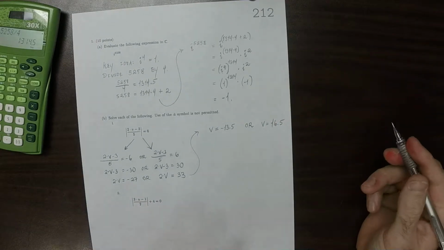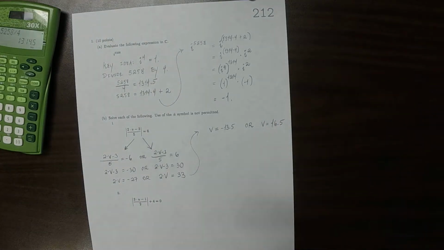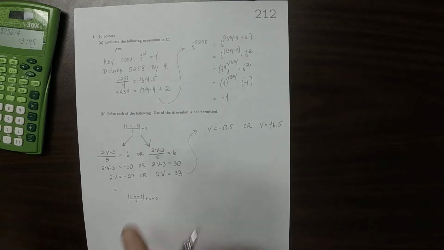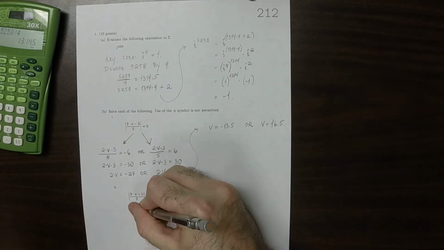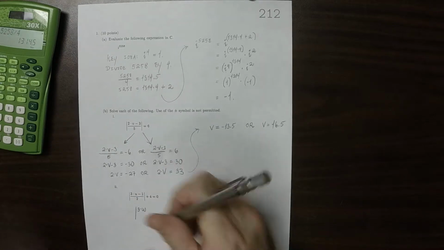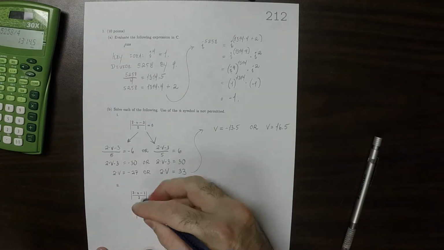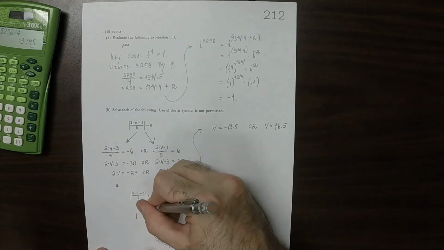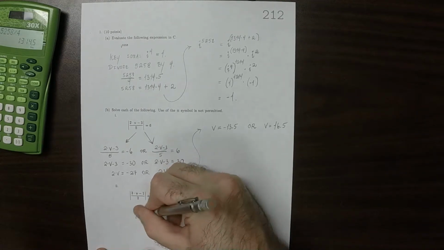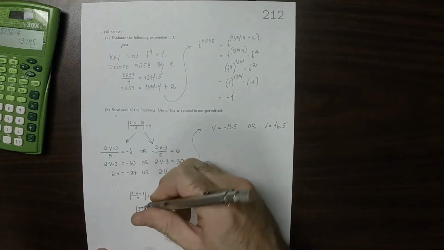Okay, for this one, let's do one operation. 3u minus 1 over 2 in absolute value.